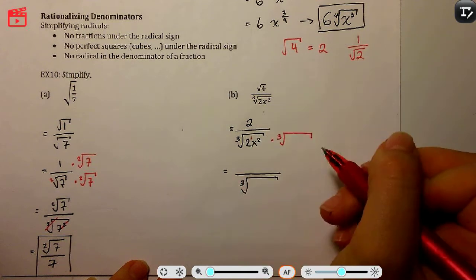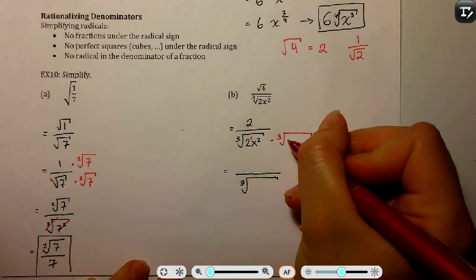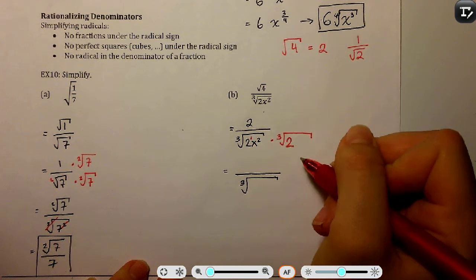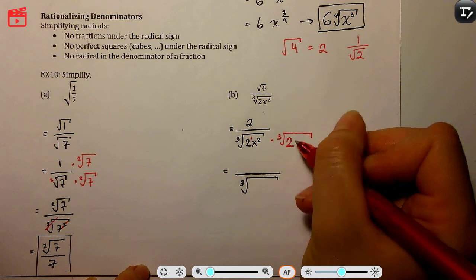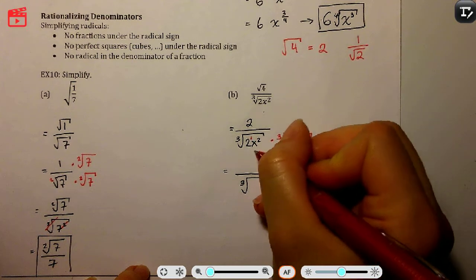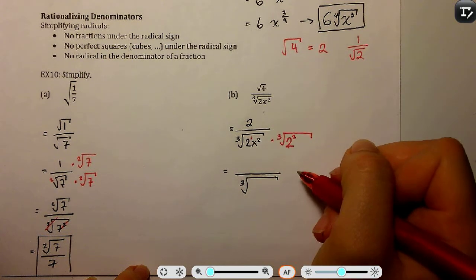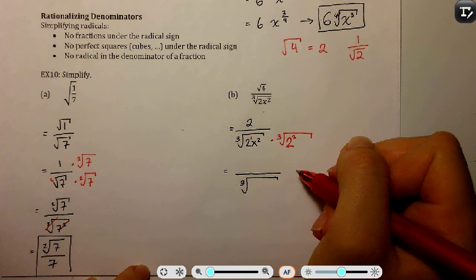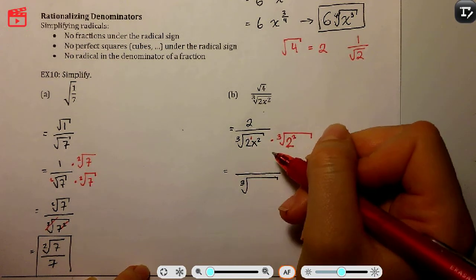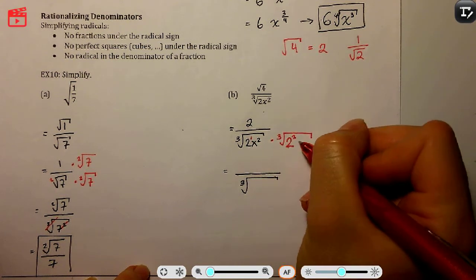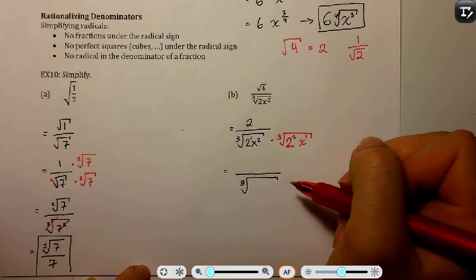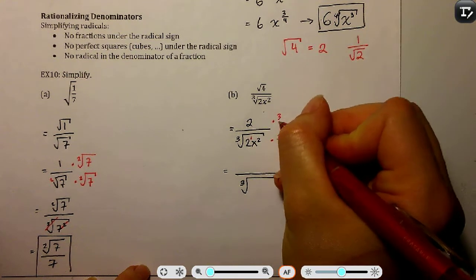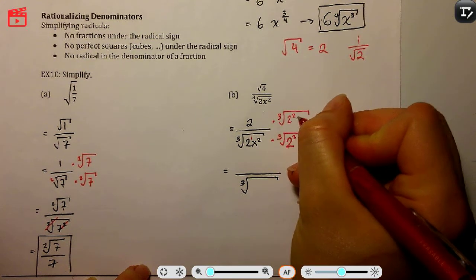Well, at the moment, this is a 2 to the 1 power. So I want to multiply by 2 to the, well, how many times would I need to multiply it by 2 to get 2 to the 3rd power? Twice. Because if we kept the base and added the exponents, we would get 2 to the 3rd power. Okay, so now we need to figure out how to make x squared into a perfect cube. Well, let's multiply by x to the 1 power. Okay, and then remember building up rule, gotta go ahead and multiply that to the top as well.